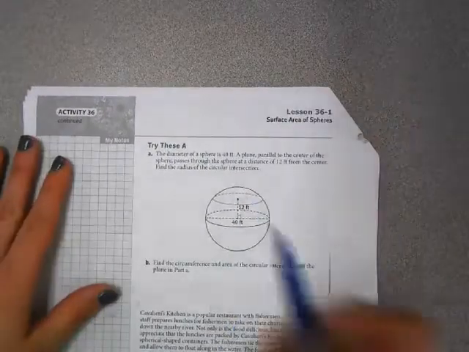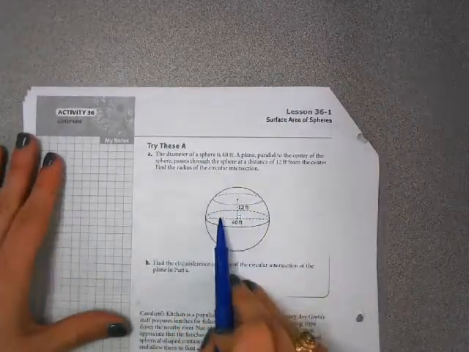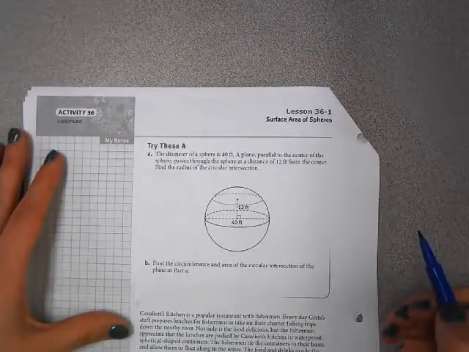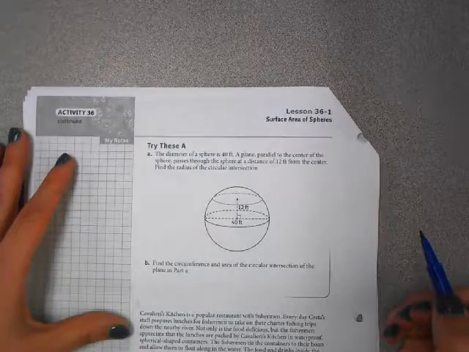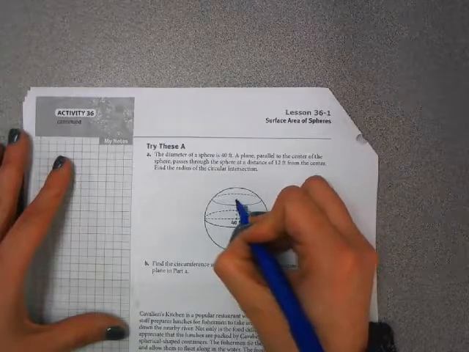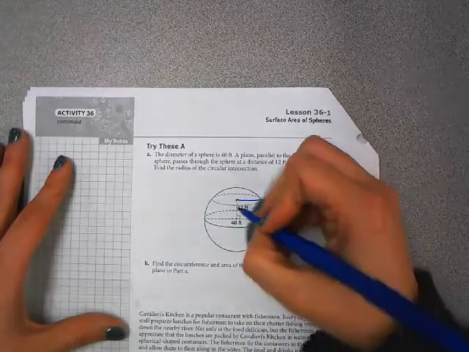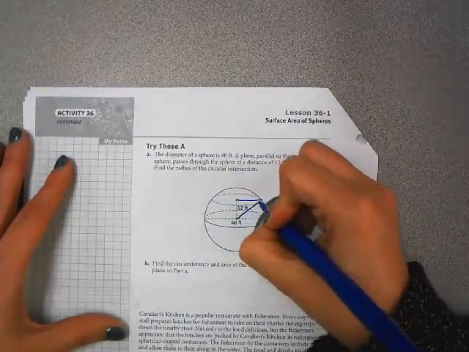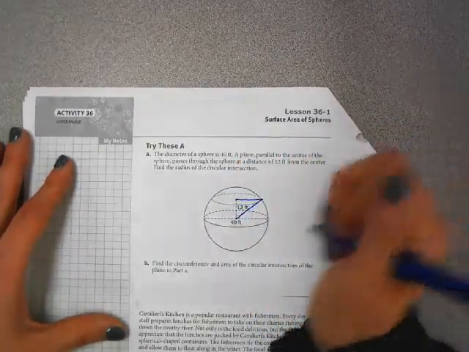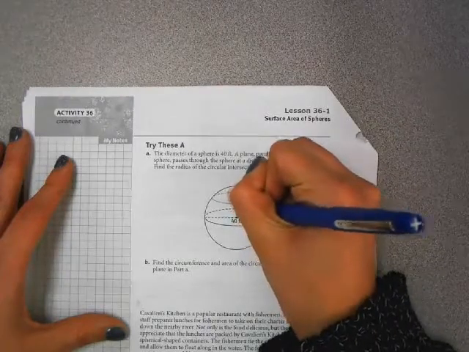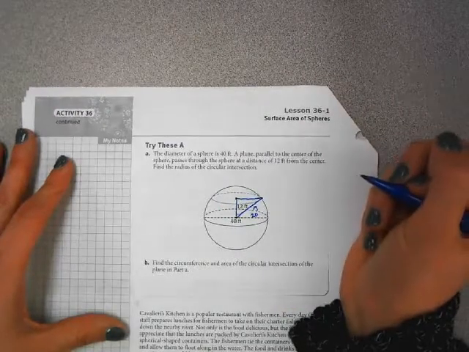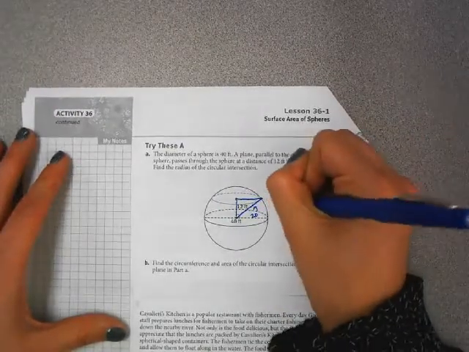Alright, so if we look at the Trivies A, it's very similar. We have the diameter of a sphere is 40. So this right here is 40. A plane parallel to the center of the sphere passes through the sphere at a distance of 12 feet from the center. Find the radius of the circular intersection. So we have to find this radius right here. So then we're going to need to draw in our radius here. If we know our whole diameter is 40, then we know our radius is 20. So our radius is 20, and then we have that this distance between them is 12. So you would do the Pythagorean theorem.